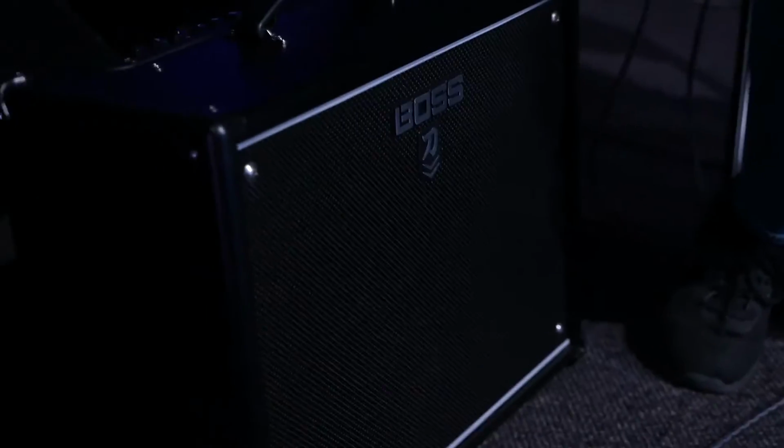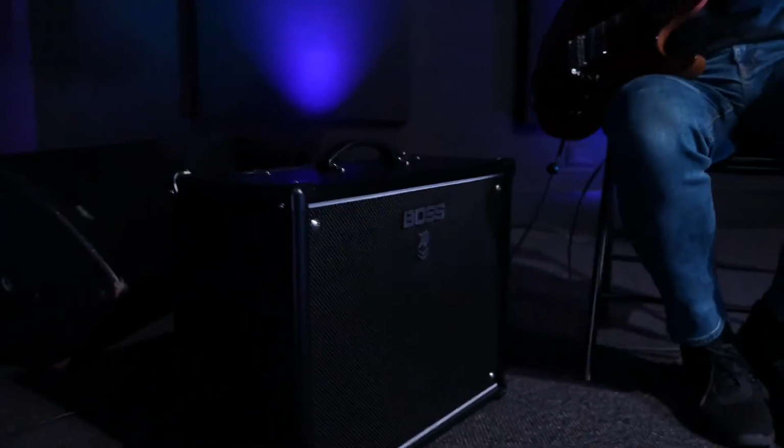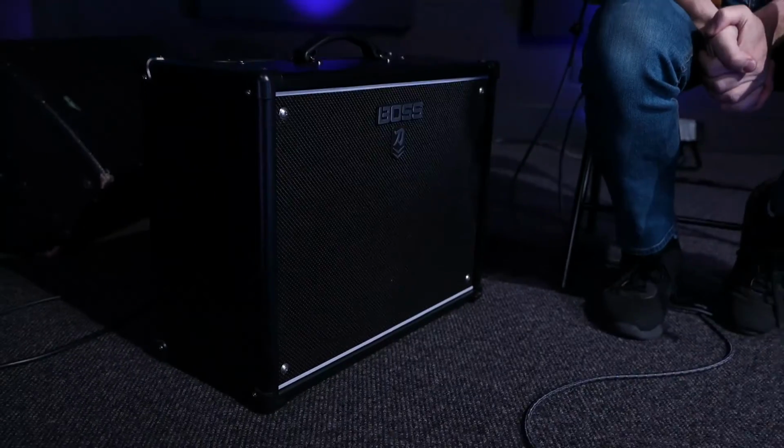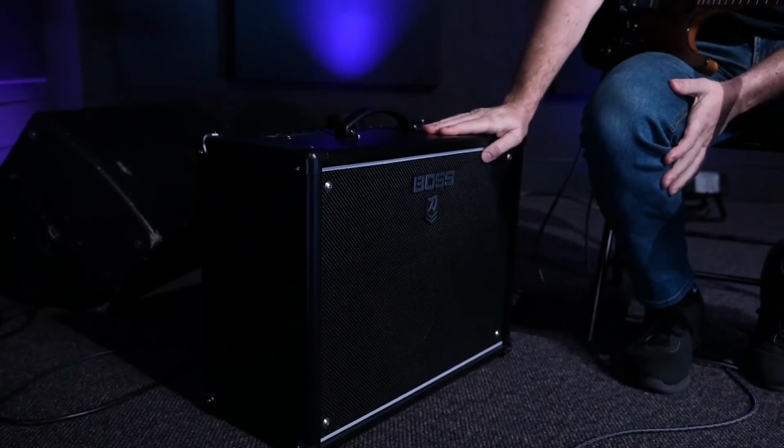So Katanas have been a wonderful success. I don't think it's any secret to anybody now that Katanas dominate the planet as far as guitar amps go. I've got a Katana 100 Mark II here.